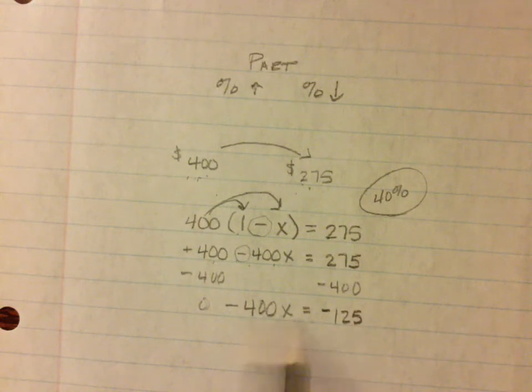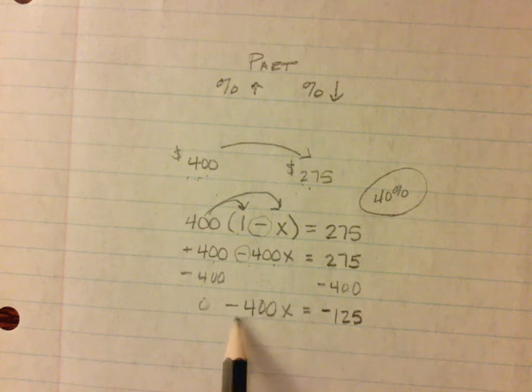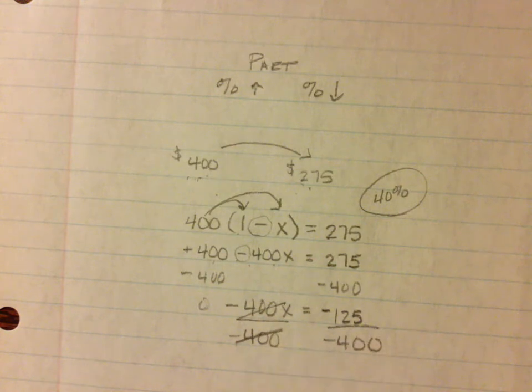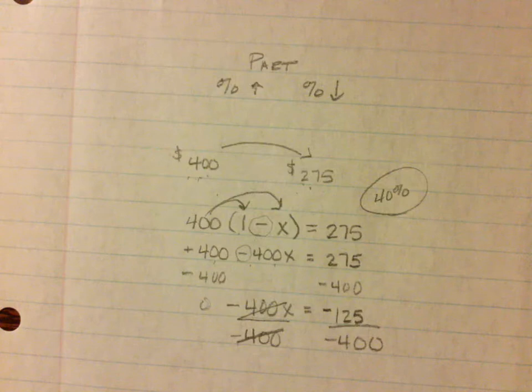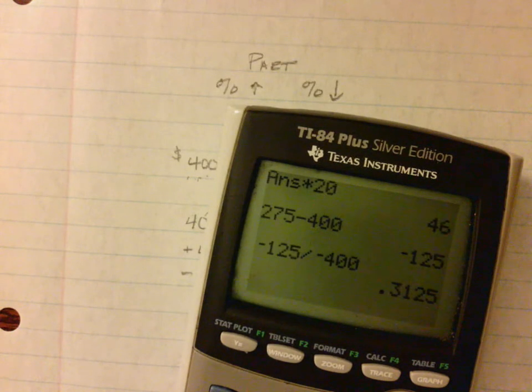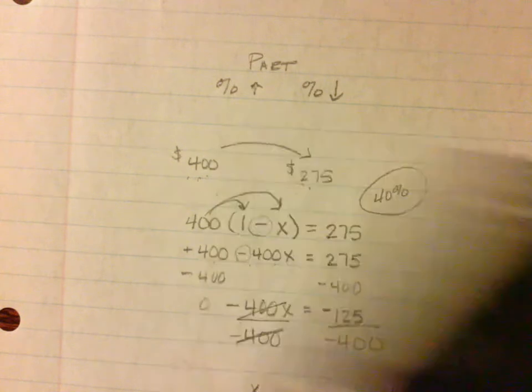So now I'm just multiplying, and I would do the inverse of multiplying. I would divide by negative 400. And we know that divides out to give me 1. And over here, I'm going to use my calculator and divide negative 125 by negative 400, and that gives me 0.3125.